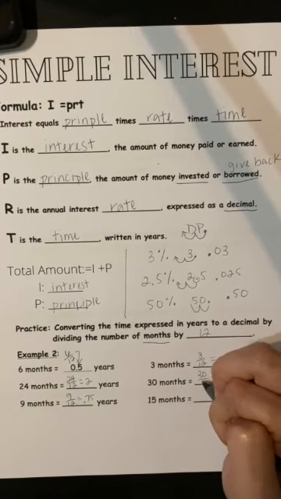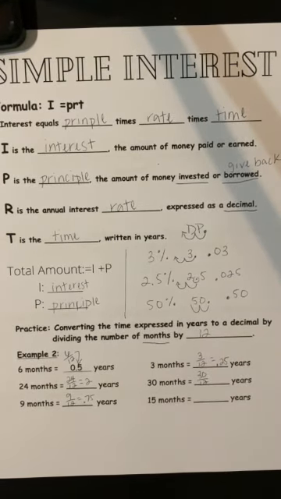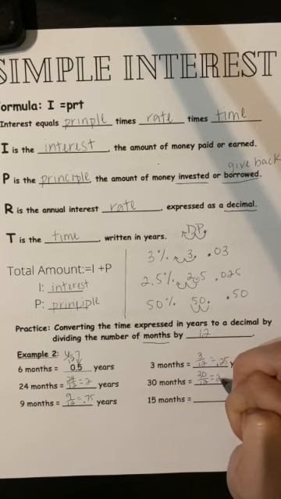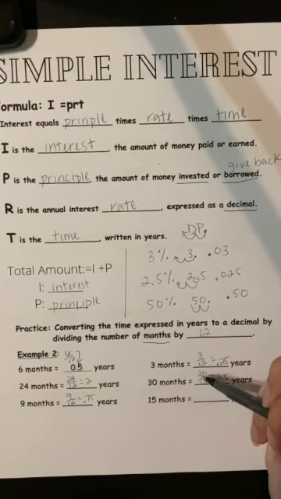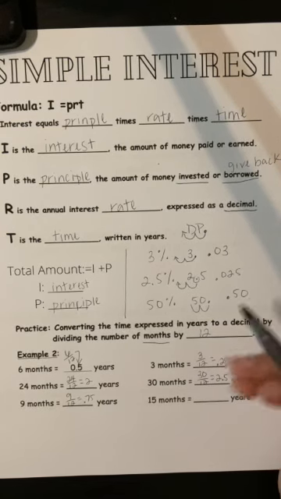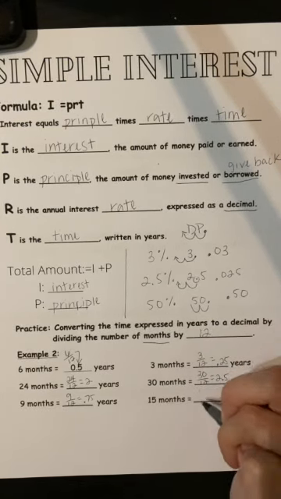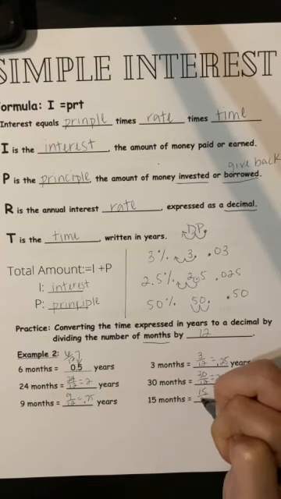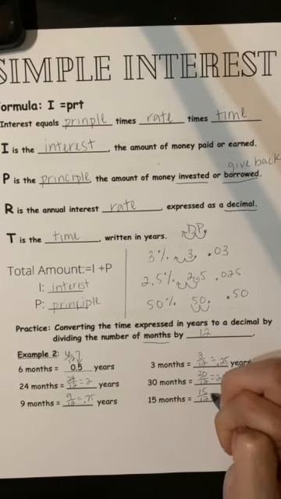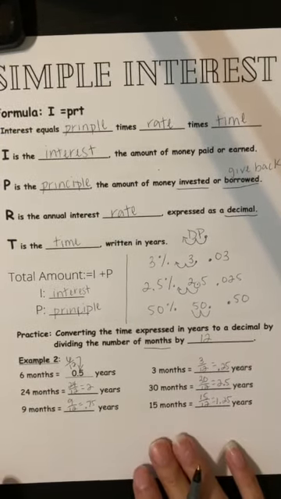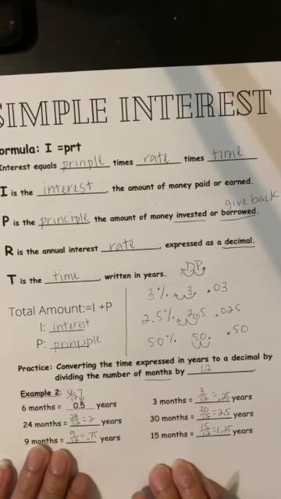30 months out of 12 months would be 2.5 years. And this you can definitely do in a calculator. You can do it in Desmos. You just need to make sure you're dividing by 12. So 15 divided by 12 would be 1.25 years.